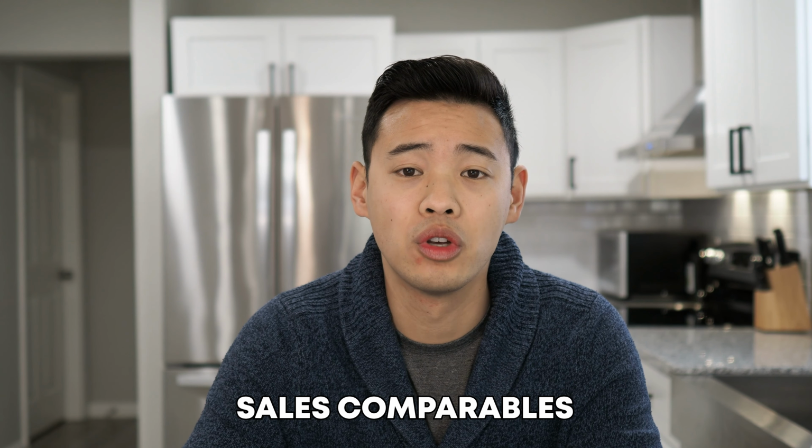So back on determining how much a property is worth, what you have to do is look at sales comparables. What that means is you look at comparable homes that recently sold in the same area as your subject property that you're analyzing. There are different criteria, but this is how I like to run my comps.